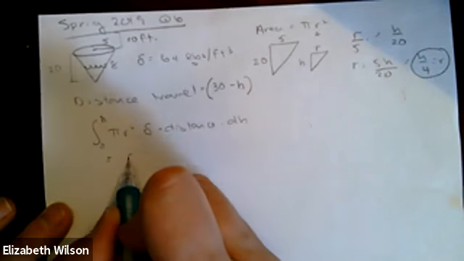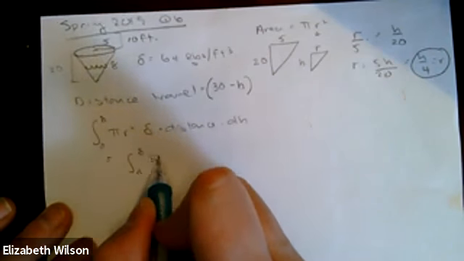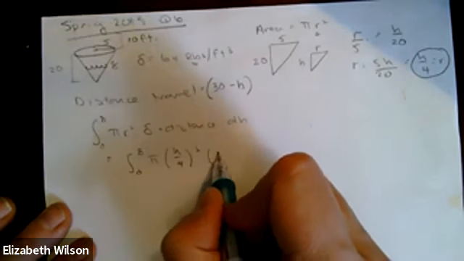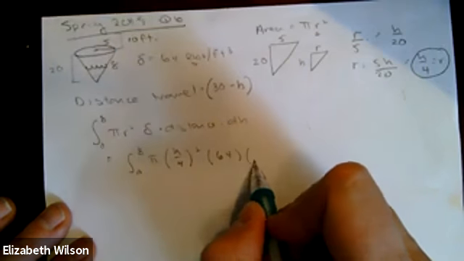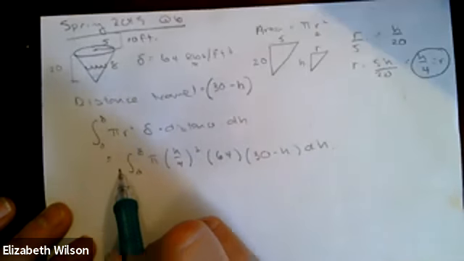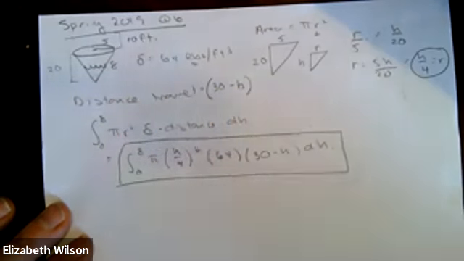So I'm going to plug things in. So I'm going 0 to 8, pi r squared. So this is h over 4 squared, times our density, which was 64. And then the distance is 30 minus height, times dh. And I think you can use dy, you can use dz, whatever variable you want to actually use for that. Just keep all of your terms consistent. And we're asked just to come up with the integral for it and not actually evaluate it. So I'm going to leave it at that.